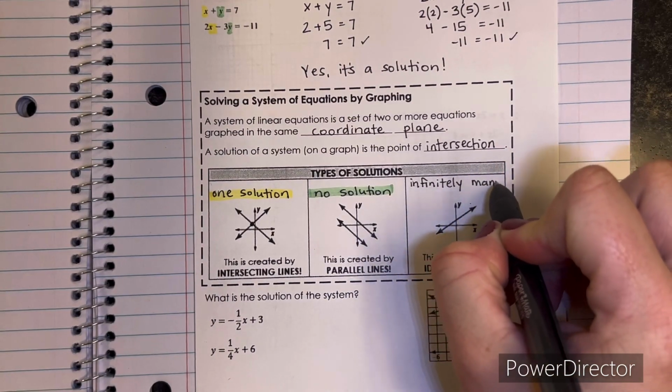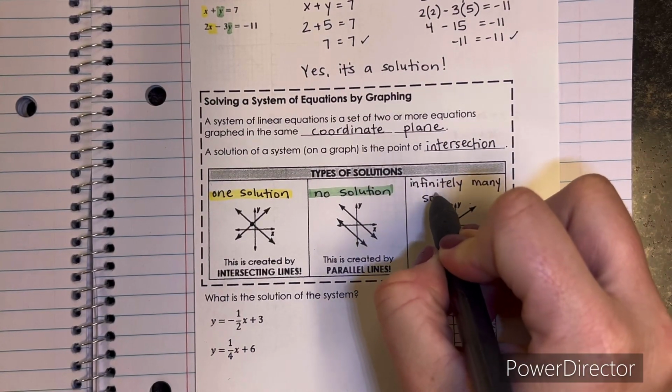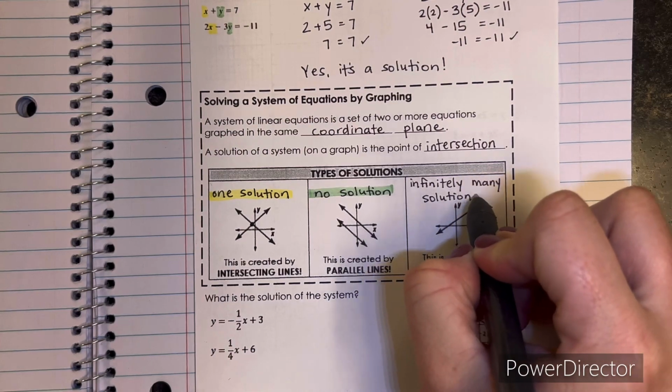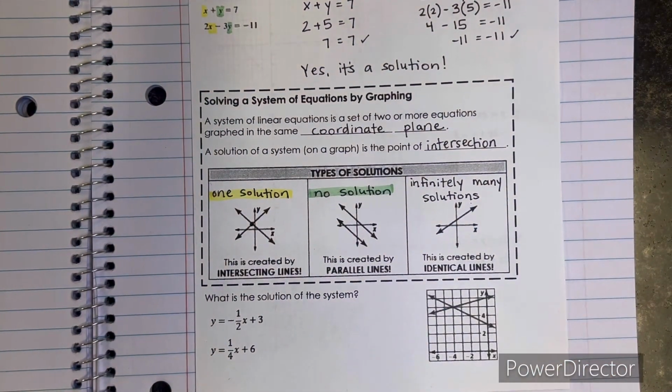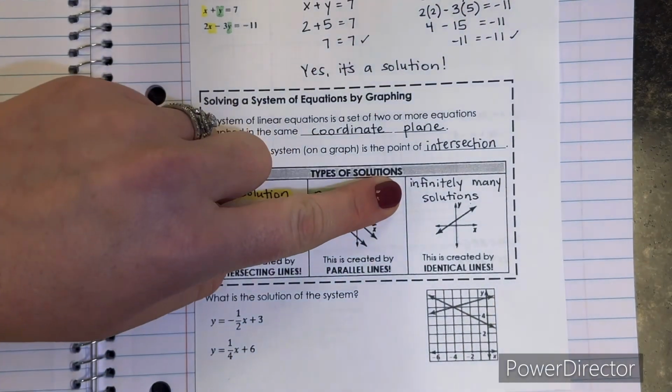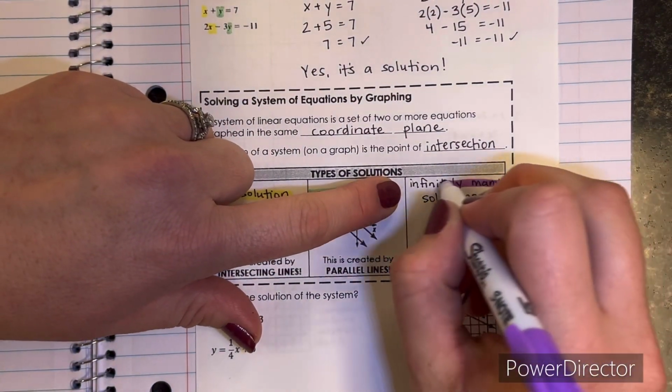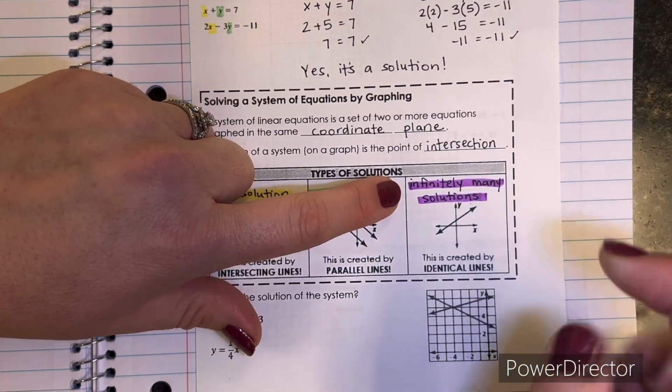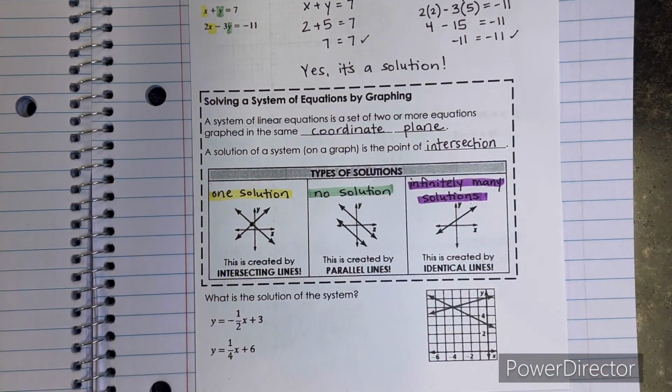Infinitely many solutions. I've heard some middle school teachers call that infinite solutions. It's the same thing. It just means that they're going to cross everywhere. Okay?